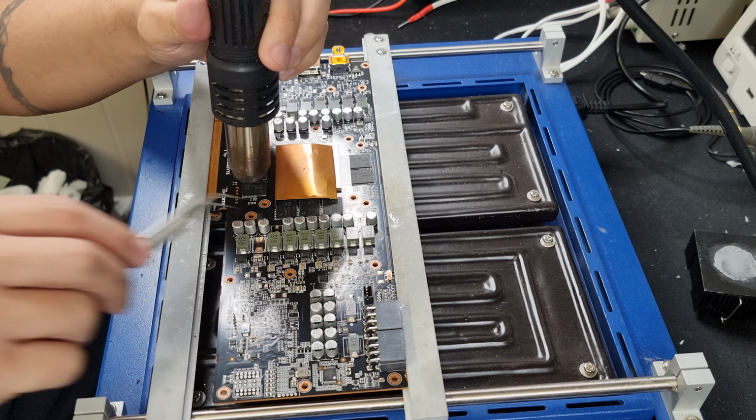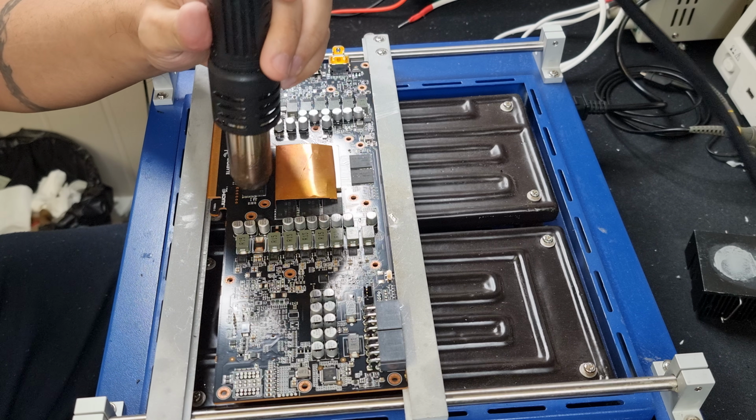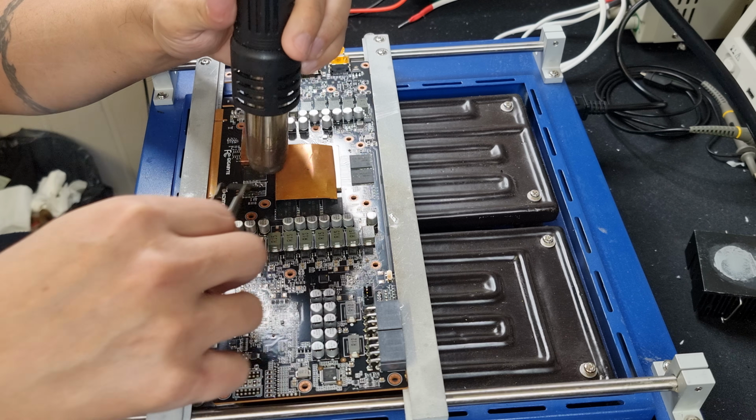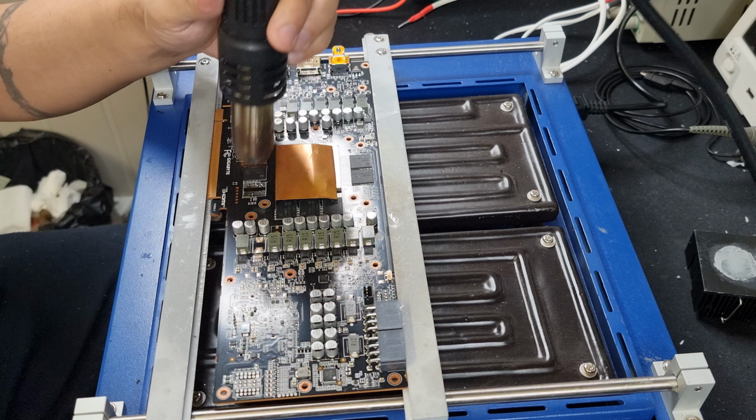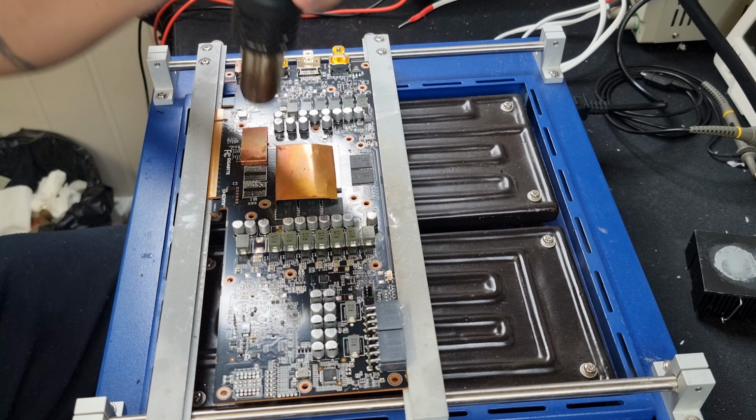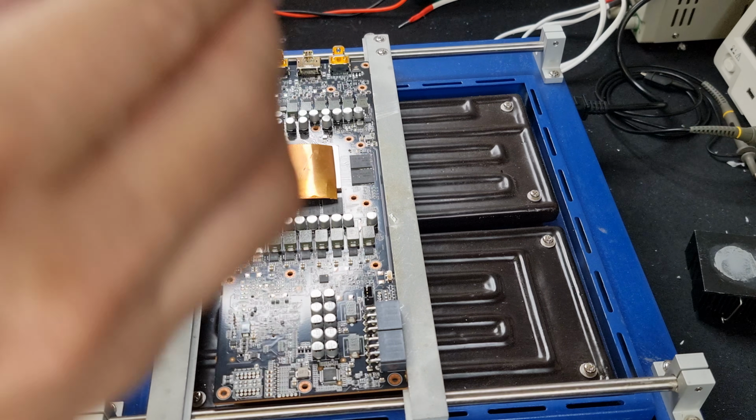Now these electrolytic capacitors right here, I also like to cover, but we're not so close. That's one. Let's go for number two. All right, so one and two.